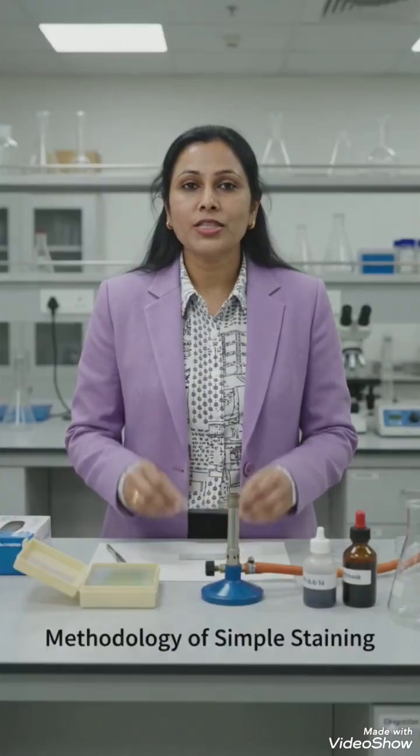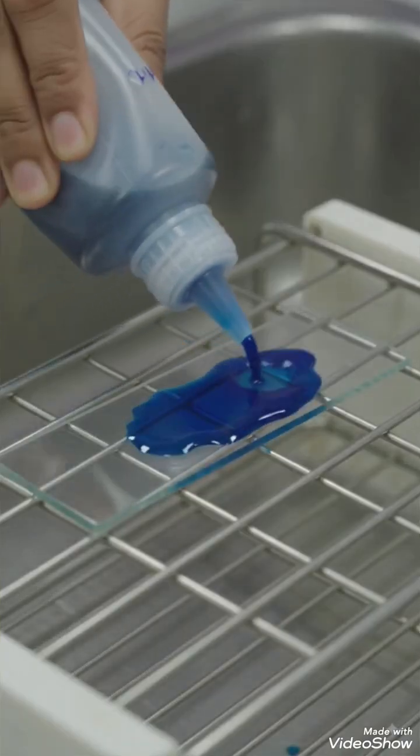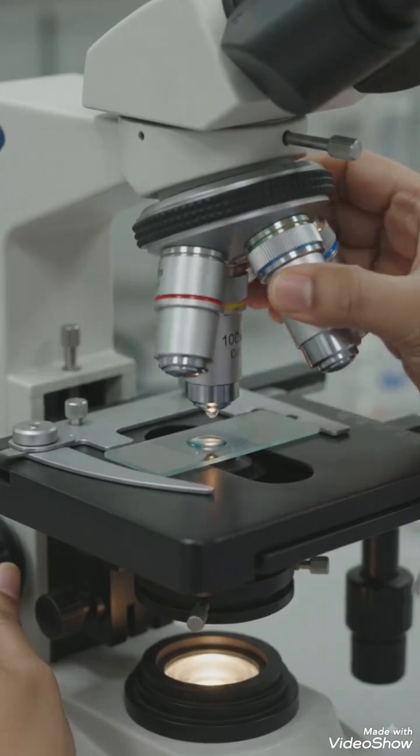Simple staining includes Step 1. Prepare thin smear on clean slide. Step 2. Air dry. Step 3. Heat fix the smear. Observe under oil immersion microscope.